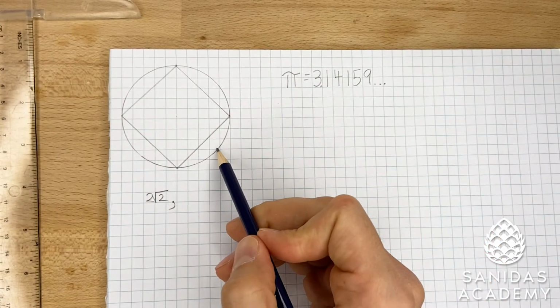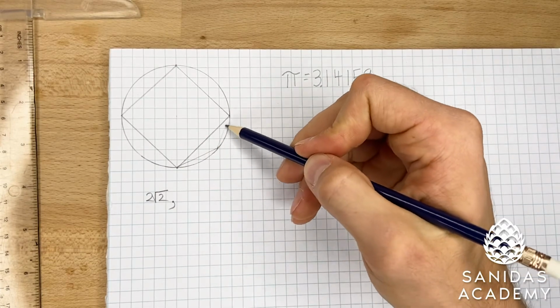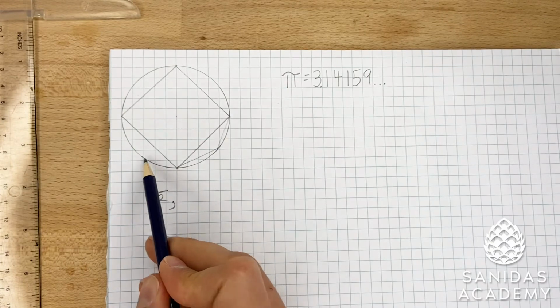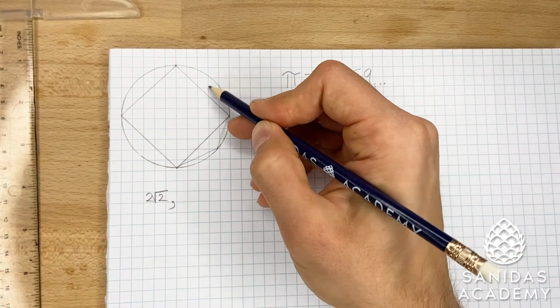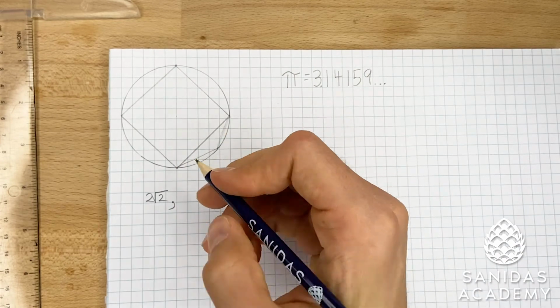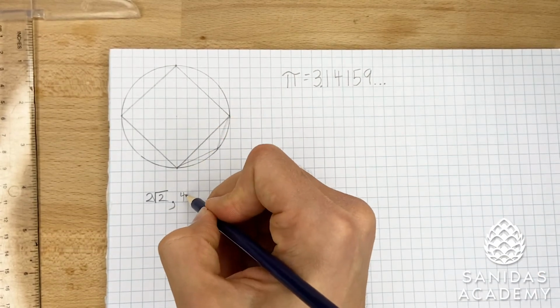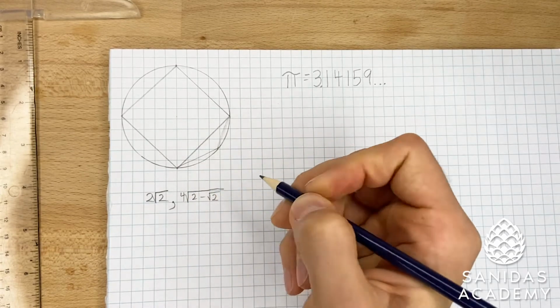Then we created an octagon. And we found the perimeter of the octagon that would be inscribed there. Notice that I'm only drawing one side, but of course there would be other sides for that octagon. And the perimeter of that was 4 square root of 2 minus square root of 2.